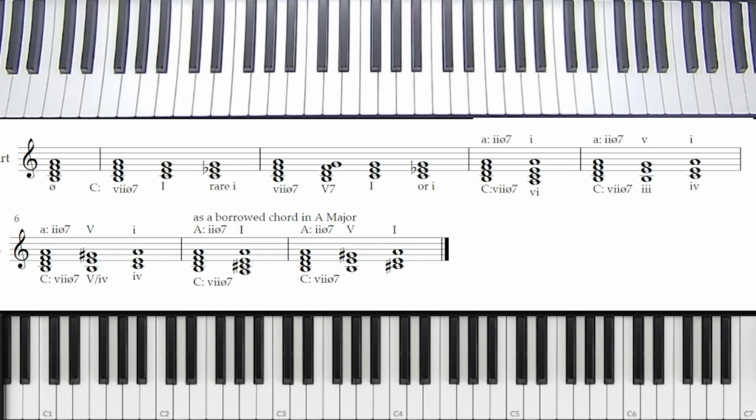So in summary, this half diminished chord can lead to many other chords as a cadence chord, as we've seen, and as a predominant chord in 2 different keys, relative major to relative minor, or down a minor third, as a borrowed half diminished 2.